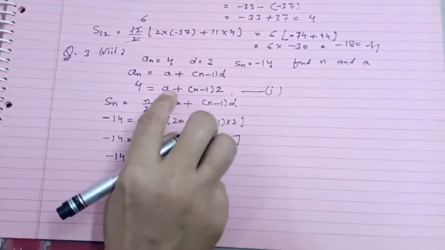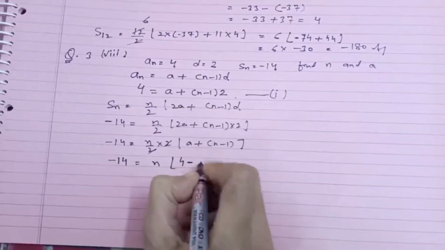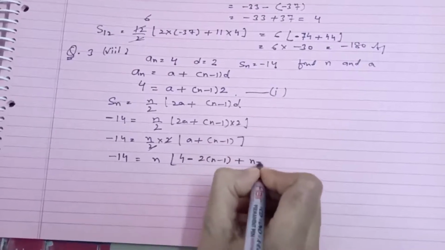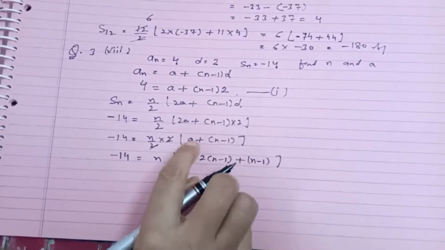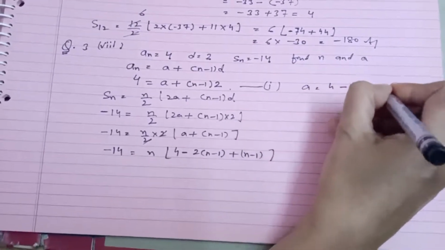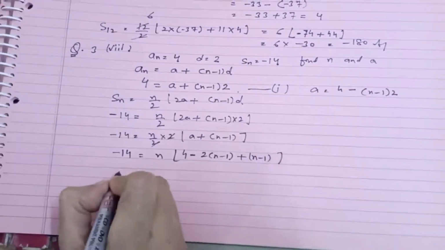The value of a I will be taking from there, so you will be saying 4 minus 2 into n minus 1, and what is left? Plus n minus 1 is left here. Okay, I just put the value of a from here. What is a here? 4 minus 2 into n minus 1. So I am going to solve it.